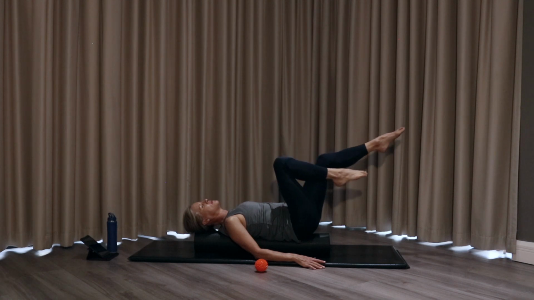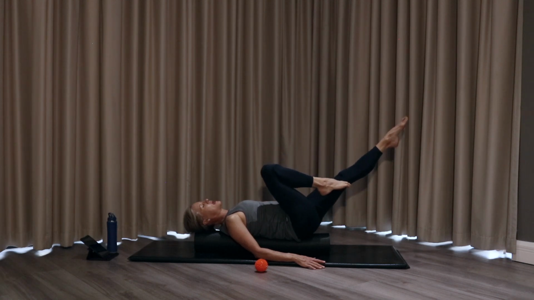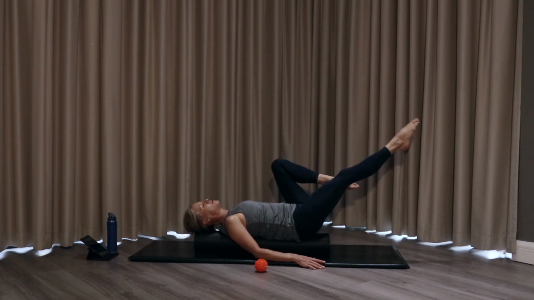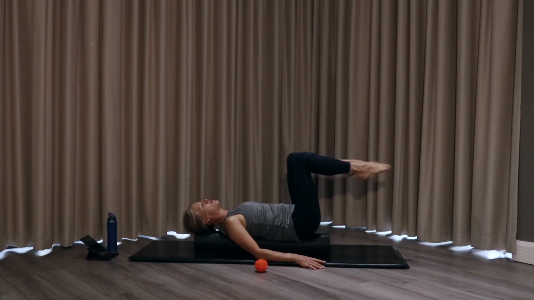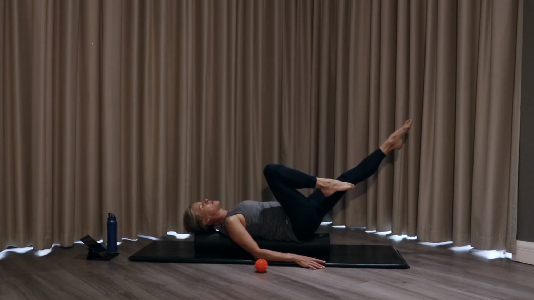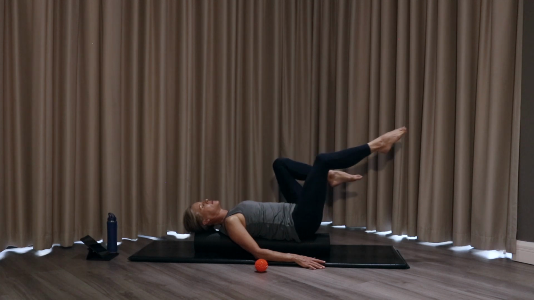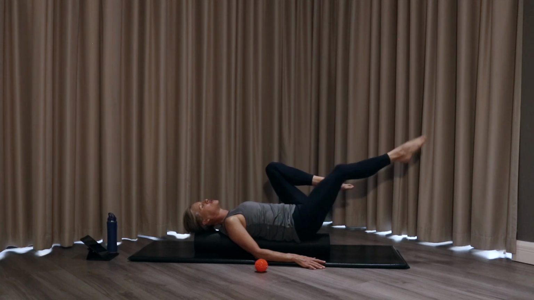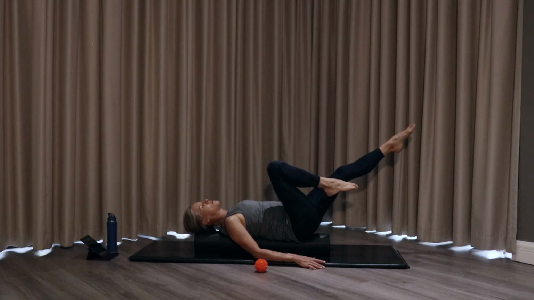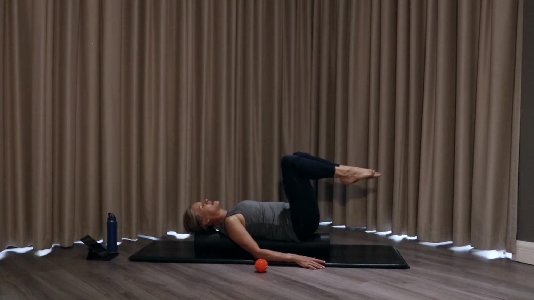Breathing in and exhaling. 2 more. Breathing in and exhaling. Last one. And exhaling.